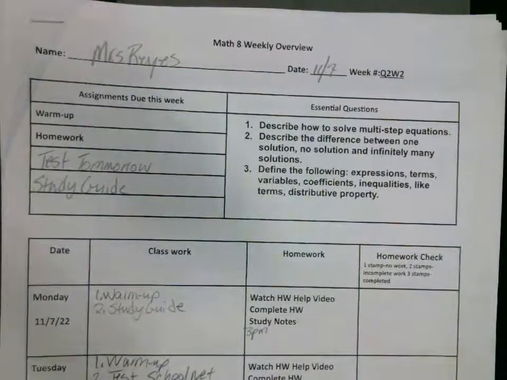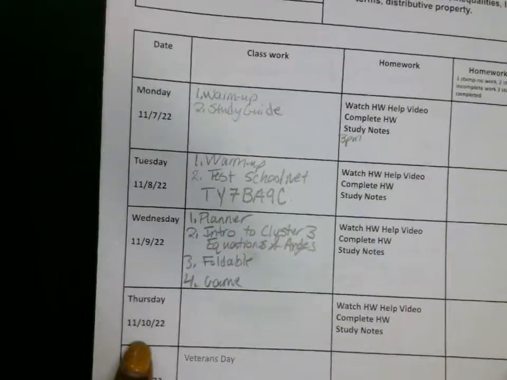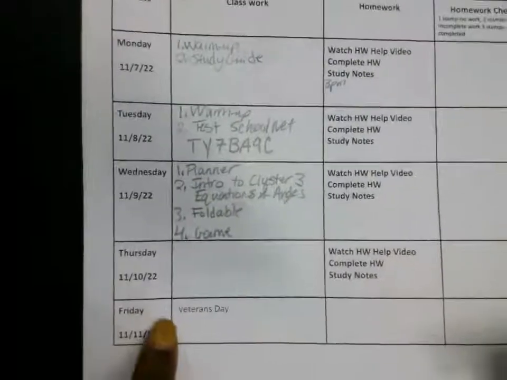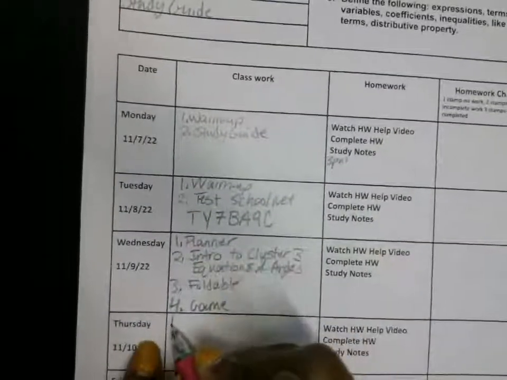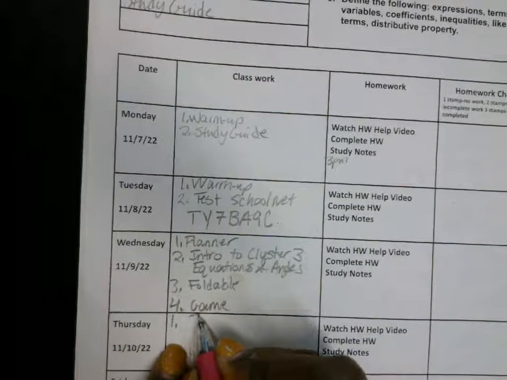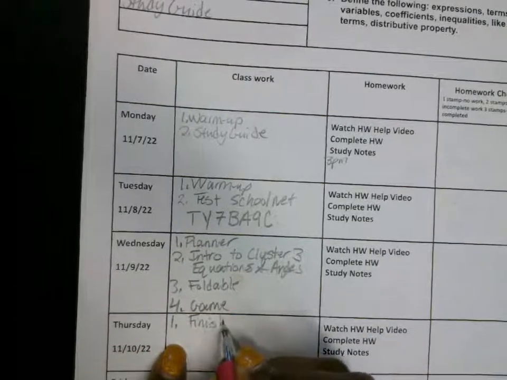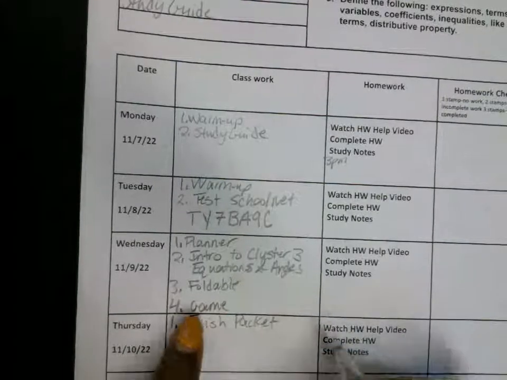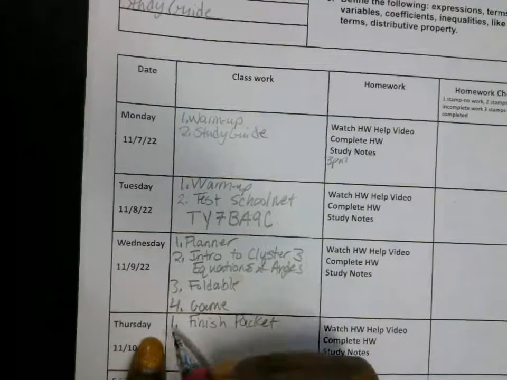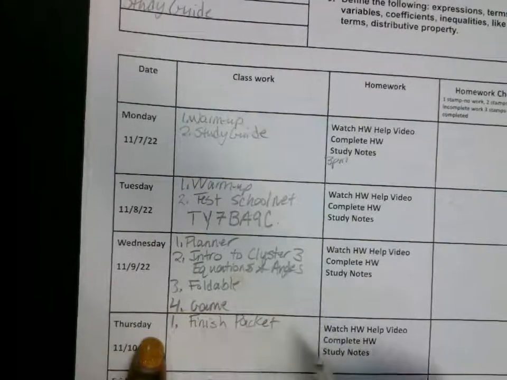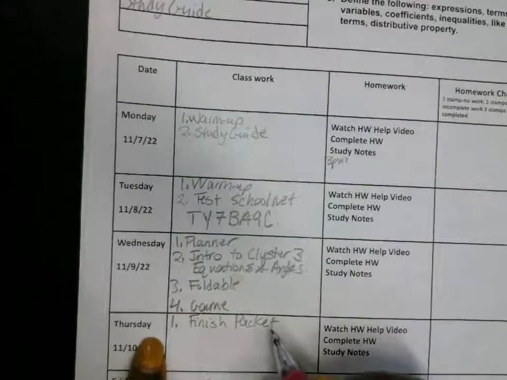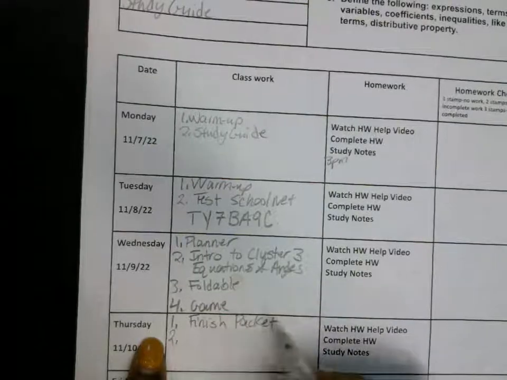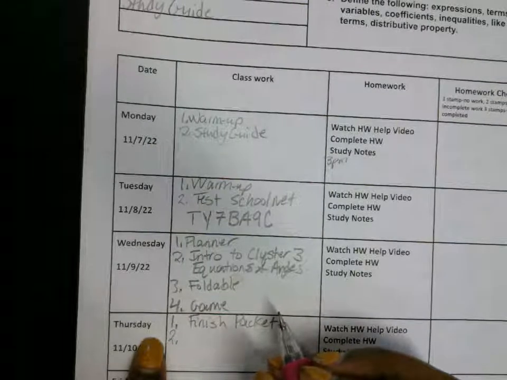All right, so today class is Thursday the 10th. Tomorrow is Veterans Day. There's no school tomorrow. So for today, we are going to finish our packet and submit it. We're going to finish that very back page and submit it. We're going to omit, that means cross out, the warm-up for today, okay? Today and Friday, obviously, because we're not going to be here on Friday. Then we are going to submit our work.